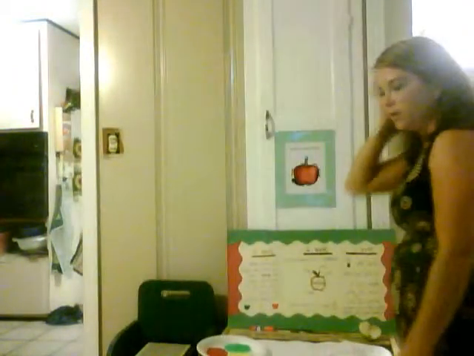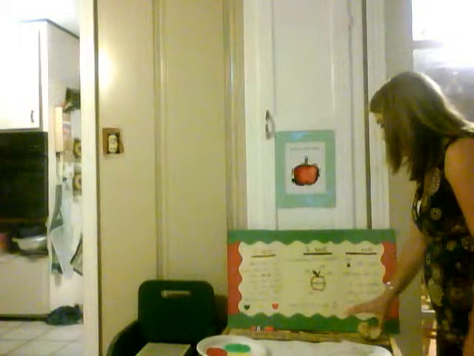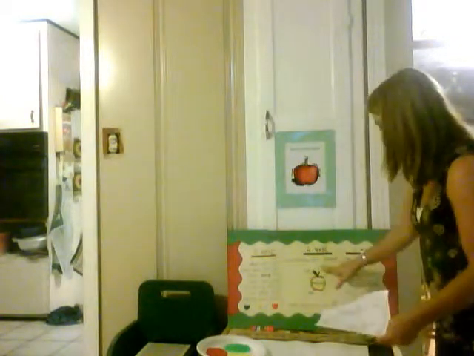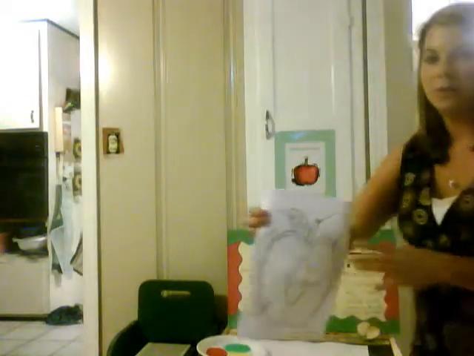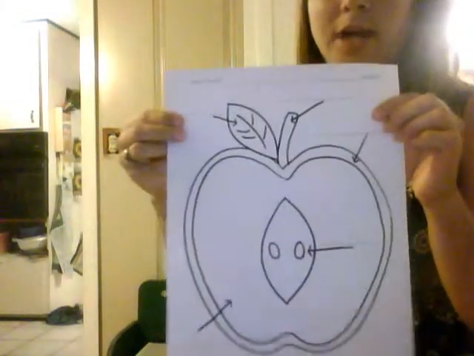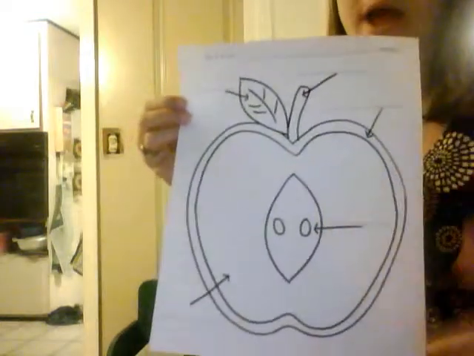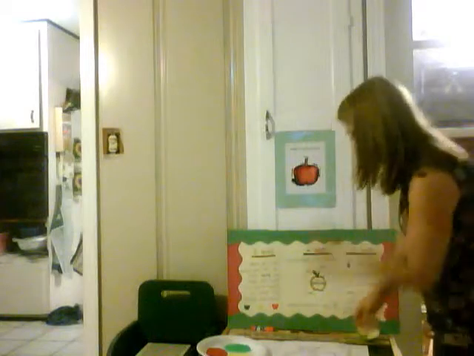So if you want that, you can download it. Then they would complete a worksheet and label each part of the apple. And I have that worksheet here, and I do have it drawn out on my board to show them where to write which thing, just in case they need help, because they are kindergarten, they do need some help.